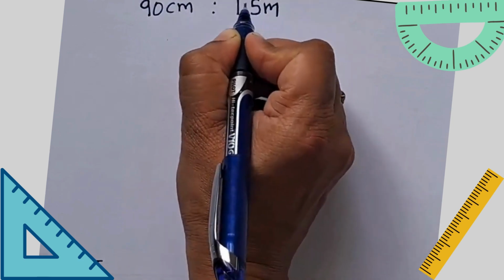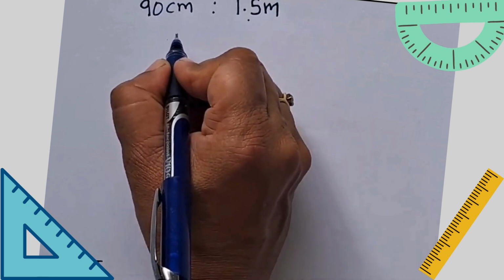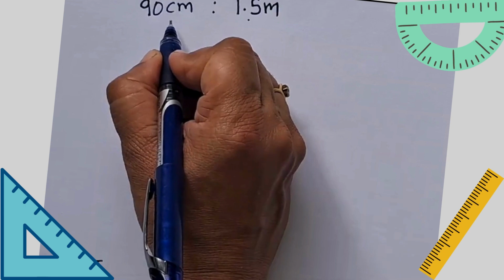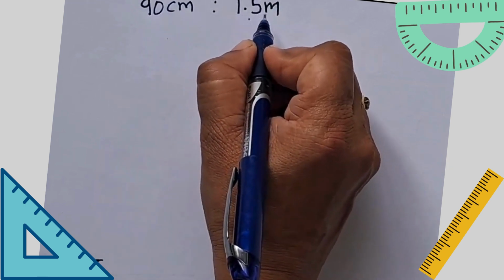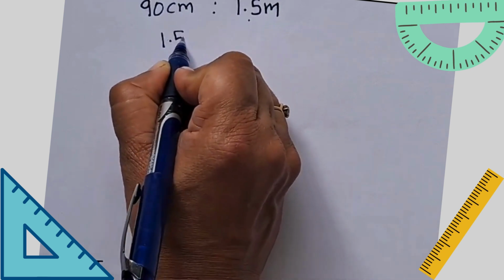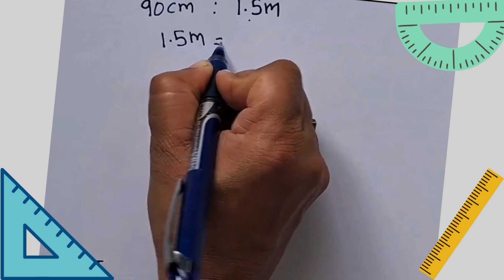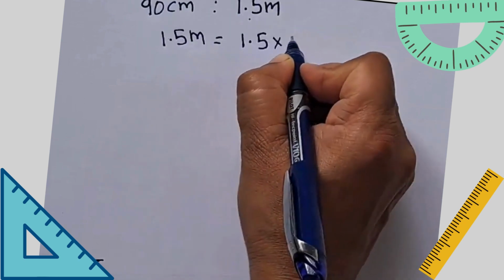In order to find the ratio of two quantities, both the quantities should be in the same unit. Here we have 90 centimeters and 1.5 meters. So let's convert 1.5 meters also into centimeters. So 1.5 meters is equal to 1.5 into 100 centimeters, as 1 meter is equal to 100 centimeters.